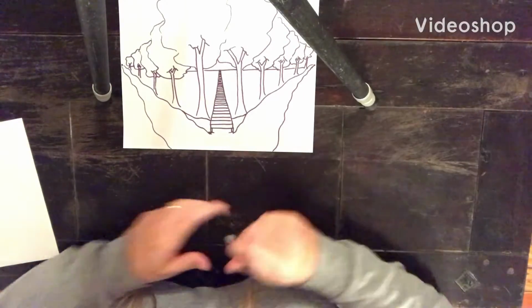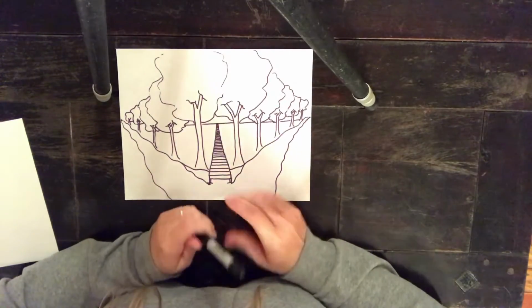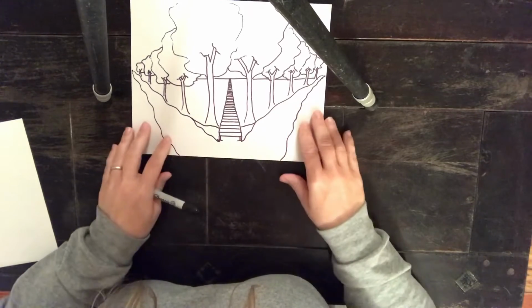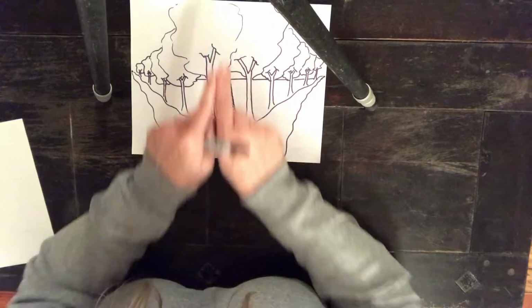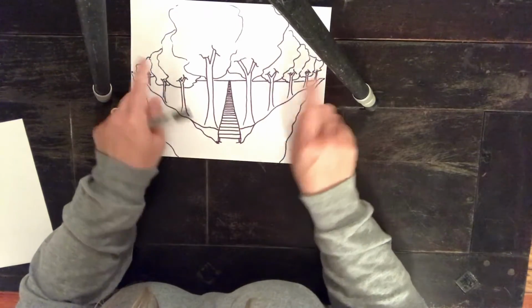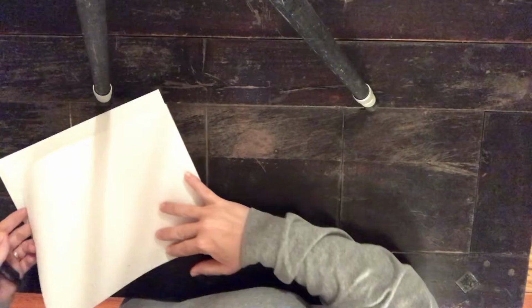Hey fifth graders, today we're going to do an autumn landscape drawing, something like this. What we want to do is have our trees looking like they're going further and further back in both directions. So let's just get started.